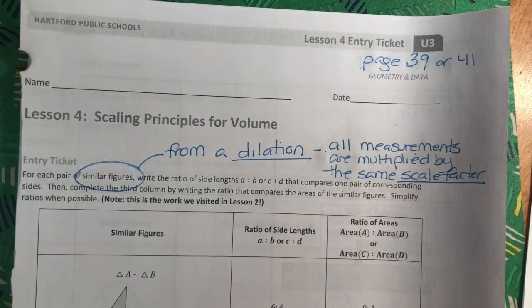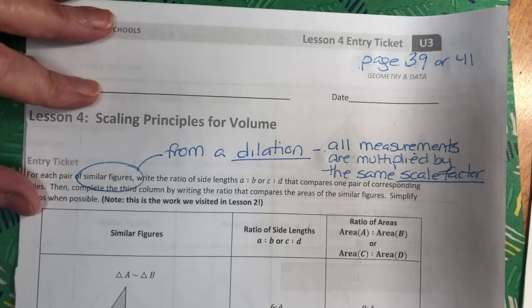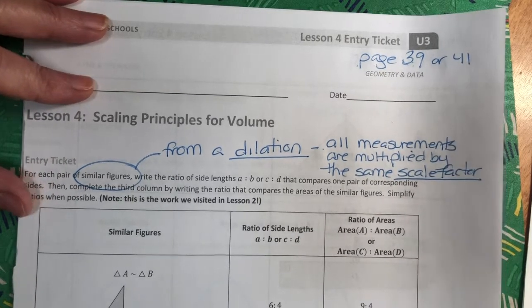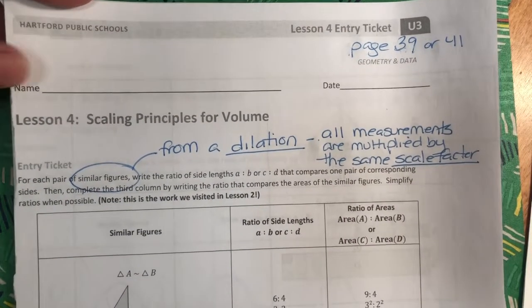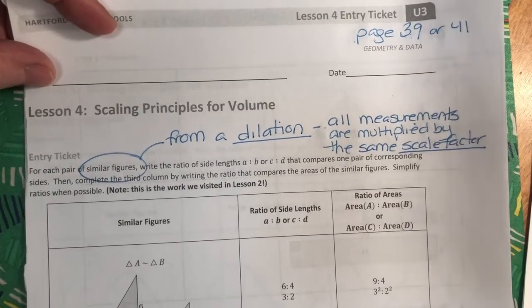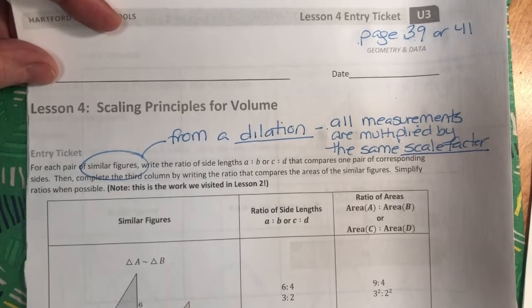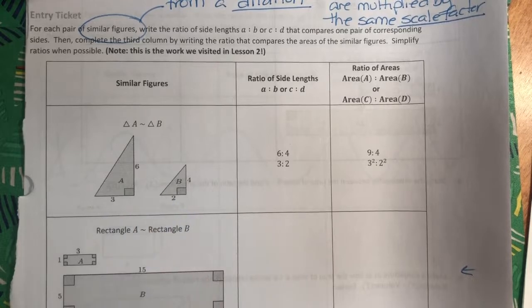Hi, geometry folks. We're going to continue with Unit 3, and we're going to start on page 39 in your book. A couple of the books may have page 41, but it's the page that looks like this. It says Lesson 4, Scaling Principles, and it starts with a triangle like this.